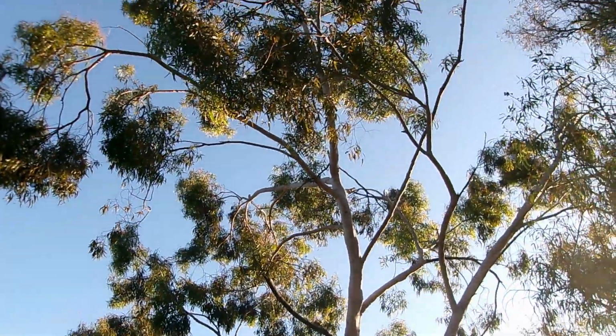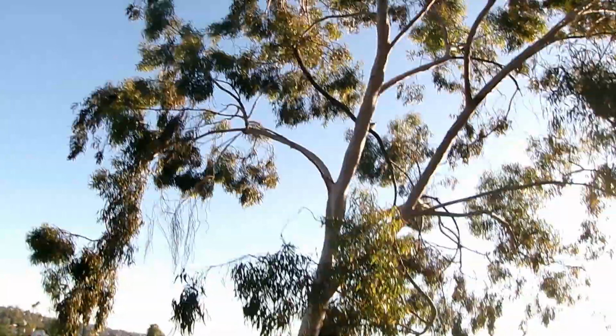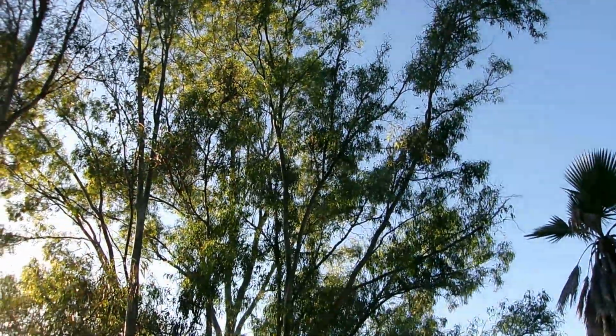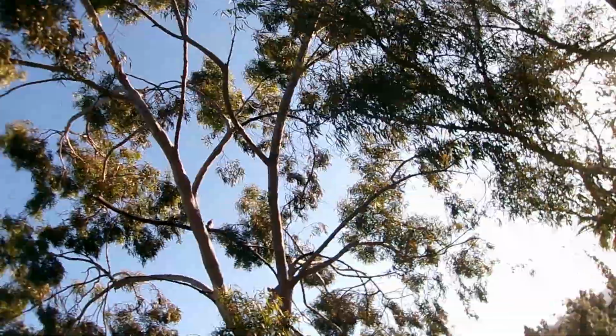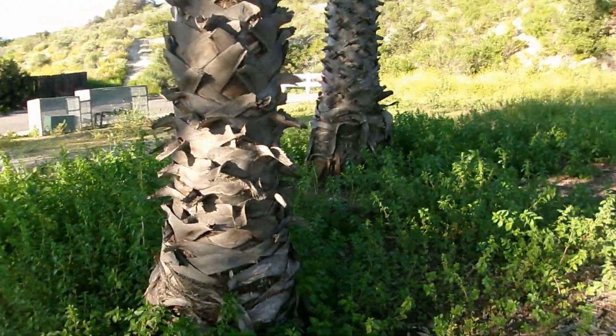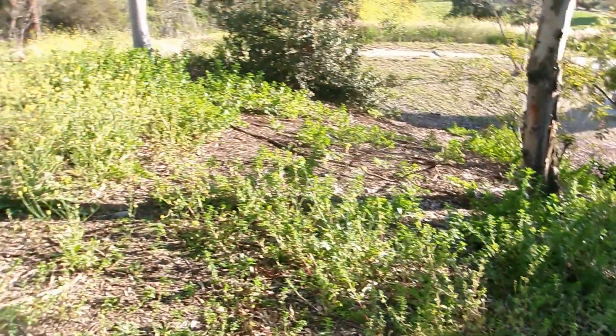Corymbia citriodora is native more towards the Queensland portion, in eastern and northeastern Australia. And of course, Eucalyptus camaldulensis is found more widespread along the continent. So, I'm going to take a couple pictures and we'll see what's up.